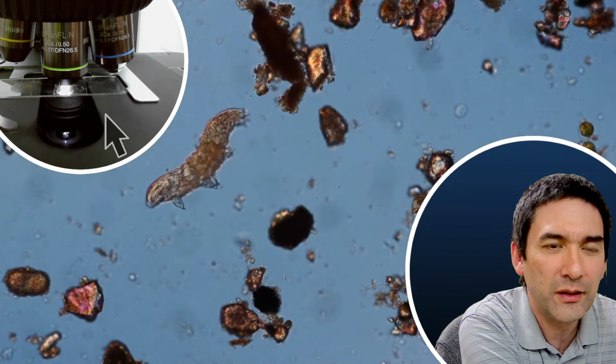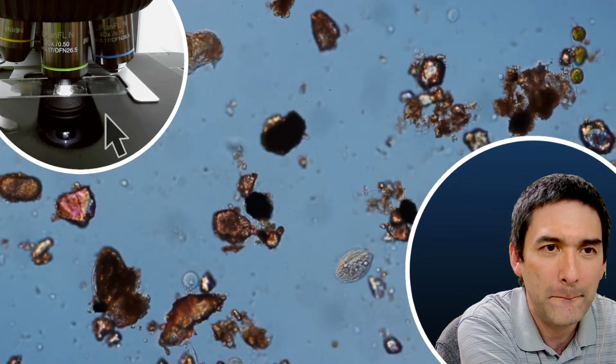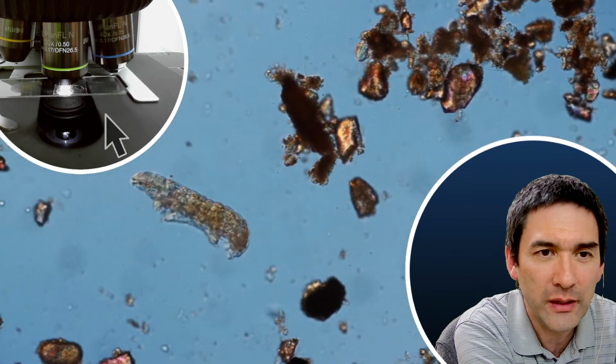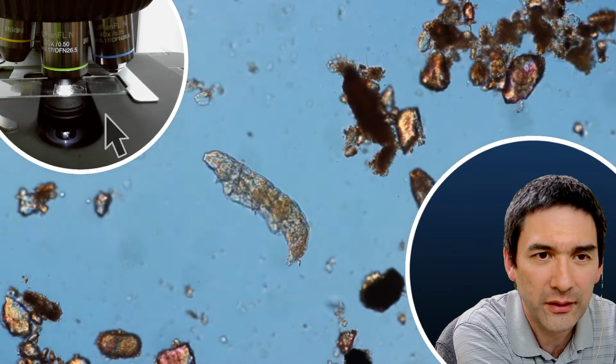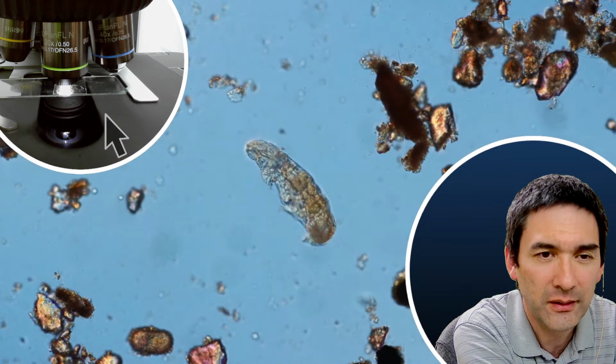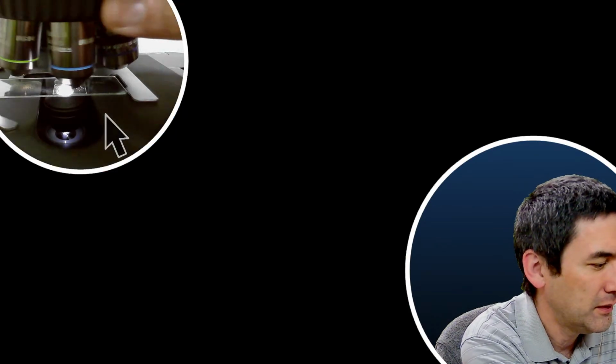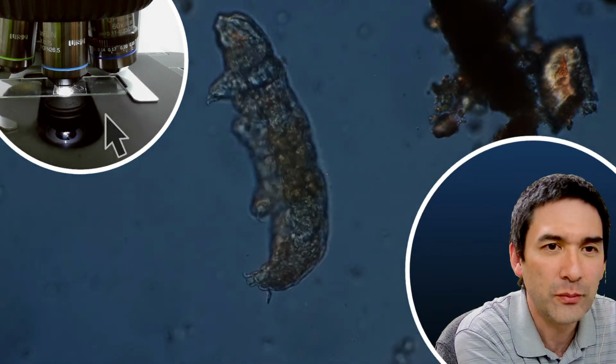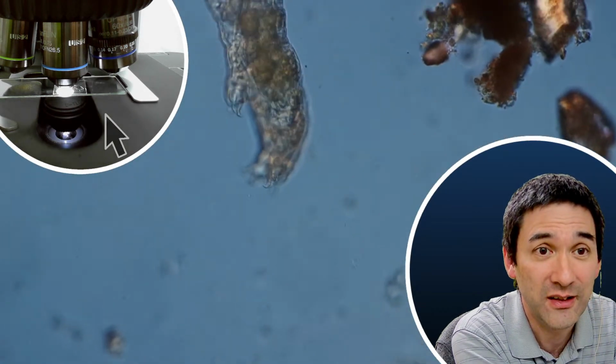Of course, electron microscopy is cool, but light microscopy has the advantage that you're able to see movement. But of course, the details of electron microscopy are fascinating as well.